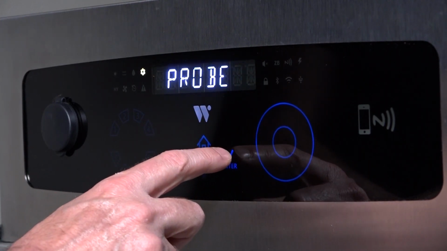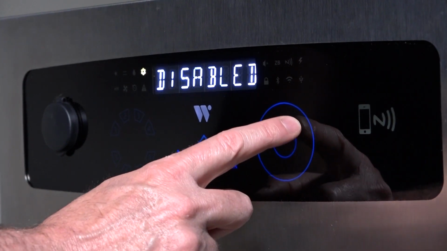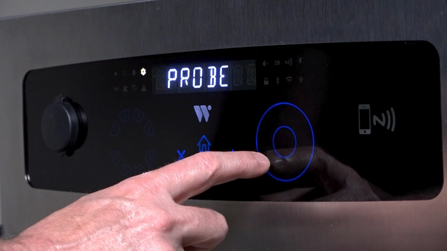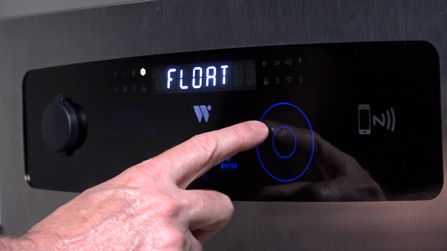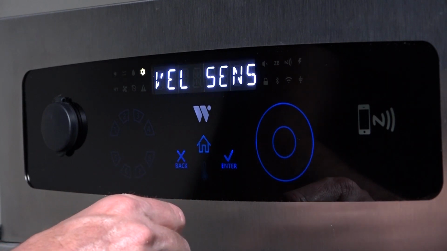Press Enter. Using the dial pad, scroll to desired selection. There are 3 options: Disable, which allows you to shut off the low water detection; Probe, which is the standard water level sensor; and Float, which only applies to older retrofitted units. Press Enter after making your selection, and the control will display Level Sensor.